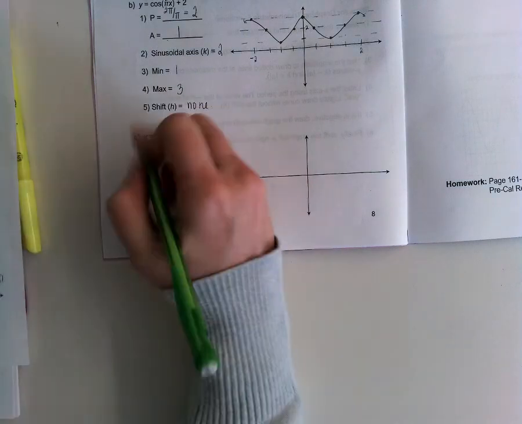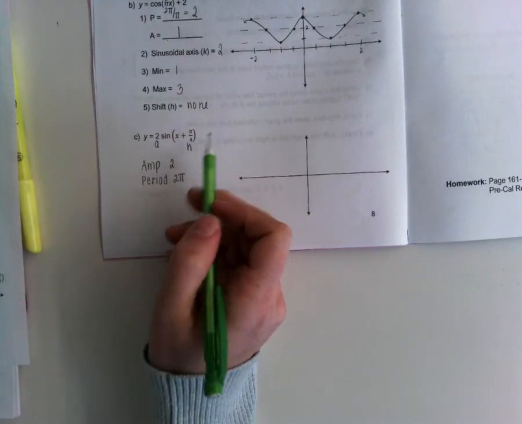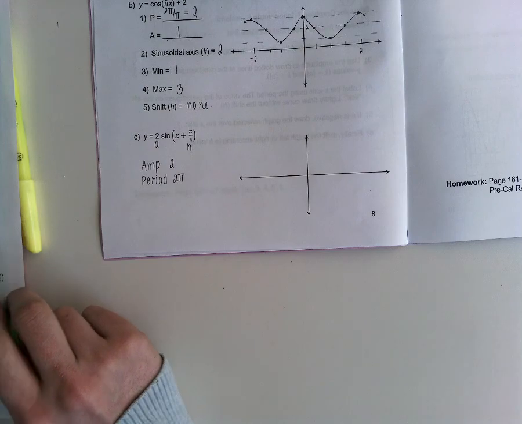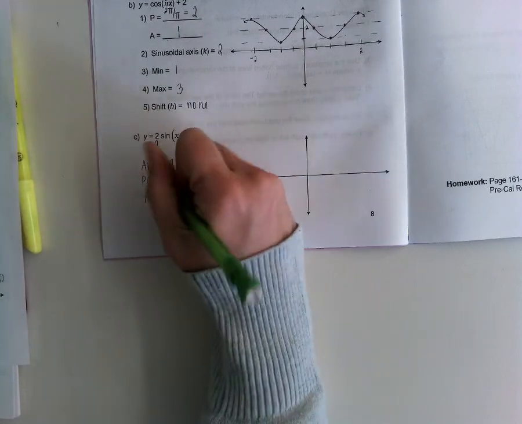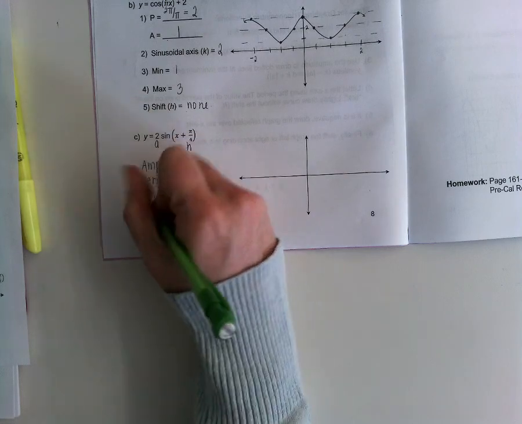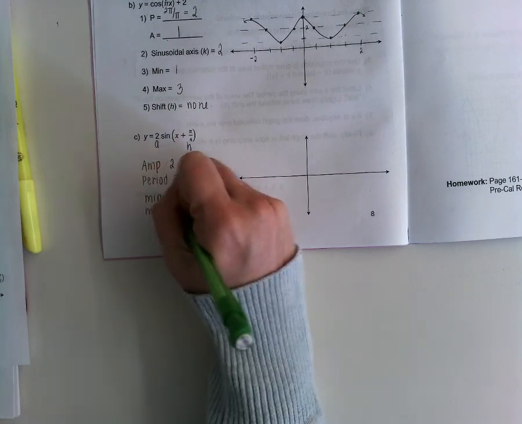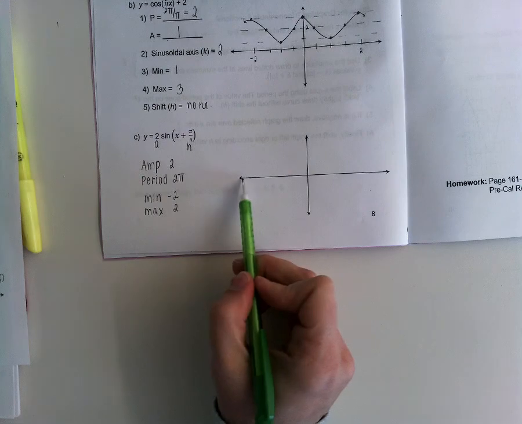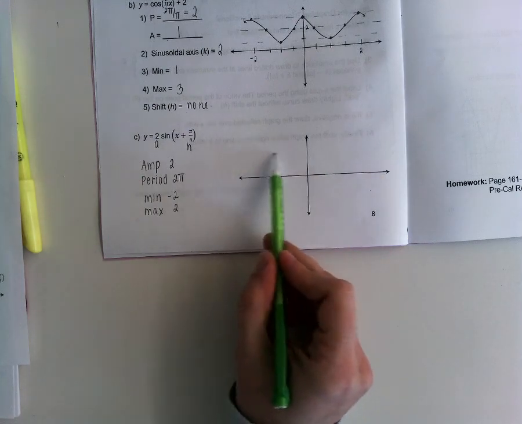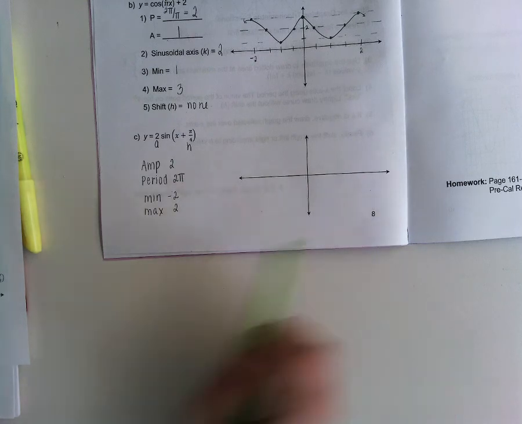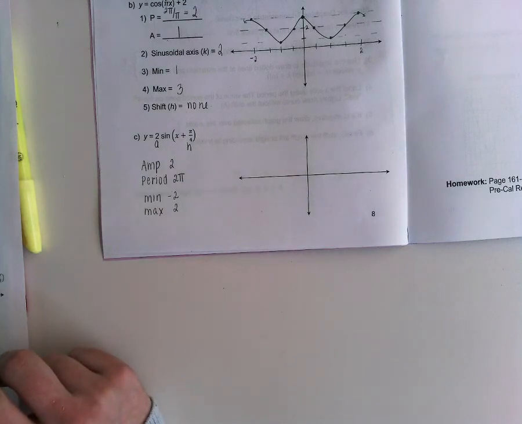And then your K value is 0. This is not shifting up or down at all. So what this means is your minimum will just be -2, and your max will be 2, because your midline is not moving up or down. So you just have to add your amplitude of 2 and subtract your amplitude of 2.